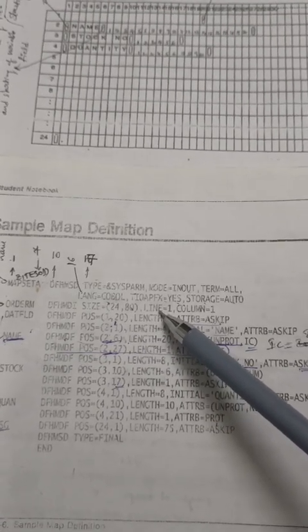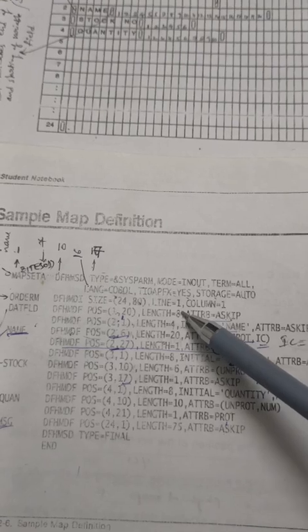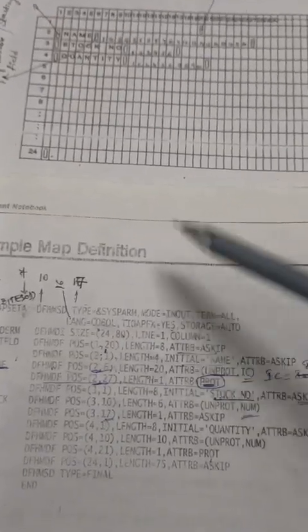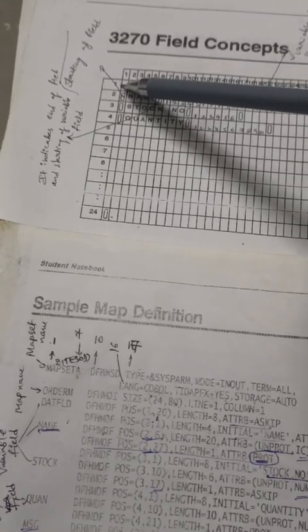And LINE equal to 1 means the line number at which you are going to start the map. First line number and column number 1 here. It will start from here.